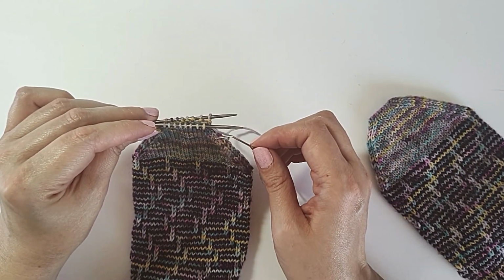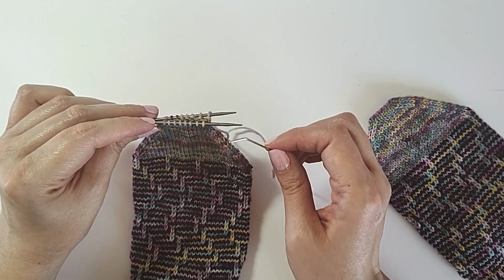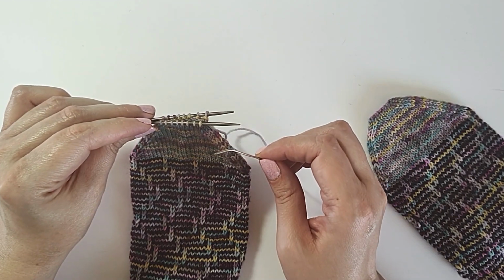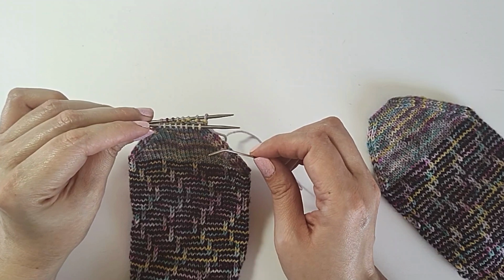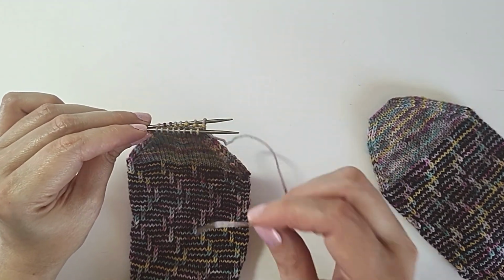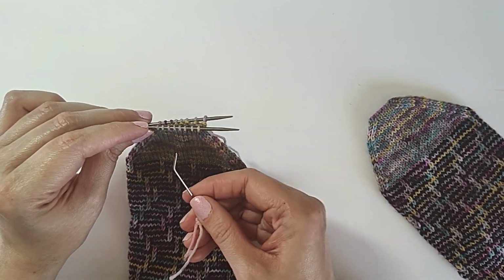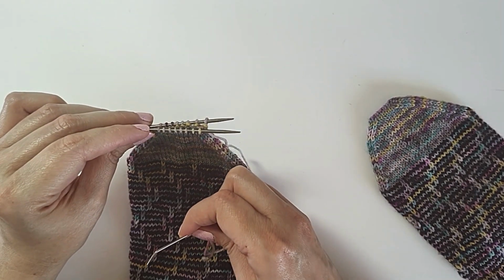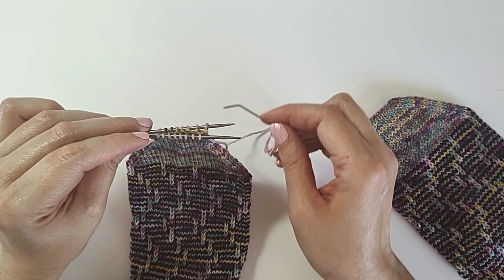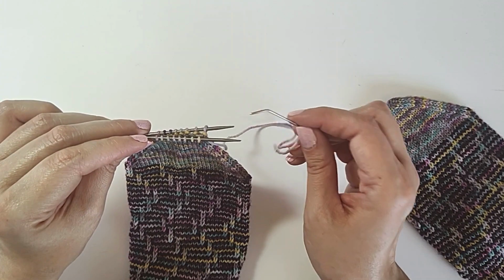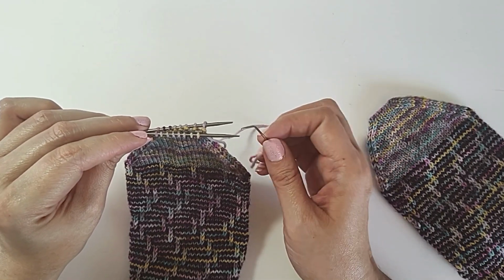The setup stitch is always the second stitch of the combo. So what is the second stitch? On the front needle, knit, purl. The purl is the second stitch, okay? And on the back needle, purl, knit. The knit is the second stitch.